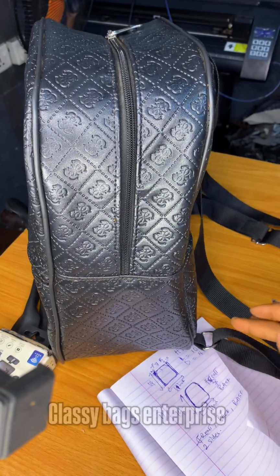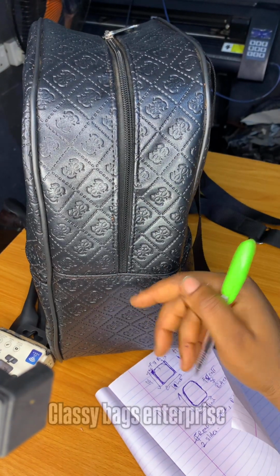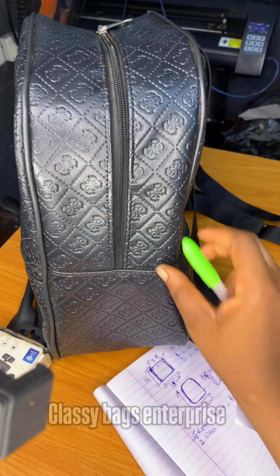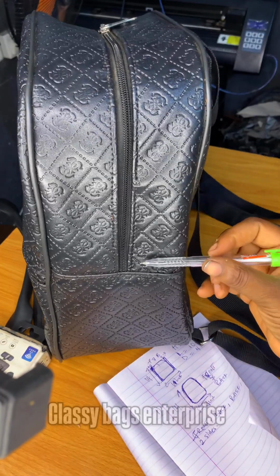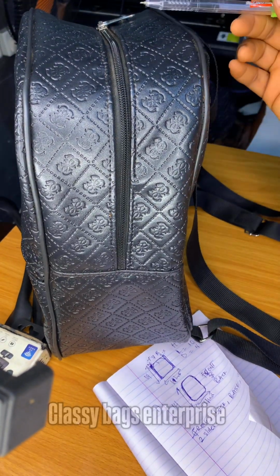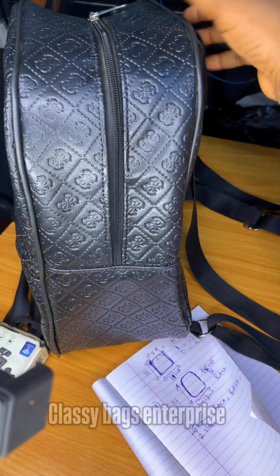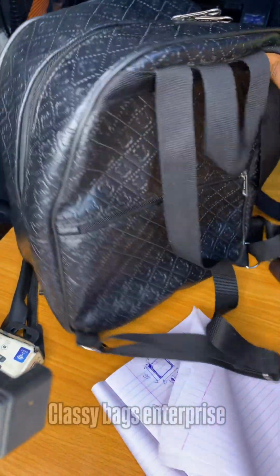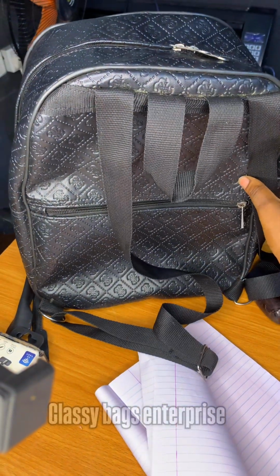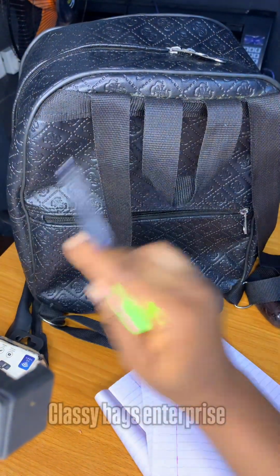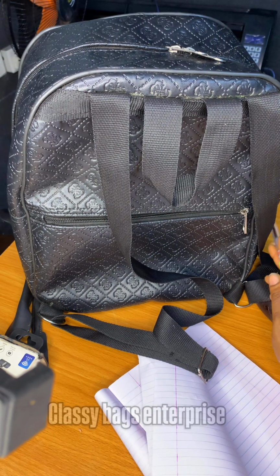The side of our bag was joined from here. So a part of the side has the top and another part of the side. Do you get? This is side 1 and this is side 2, right?